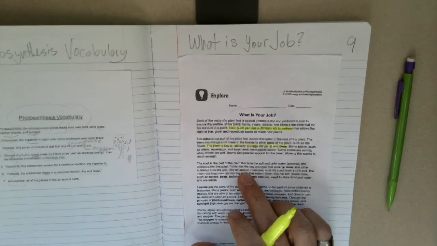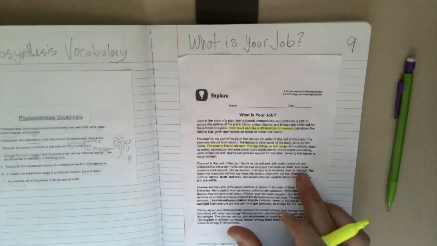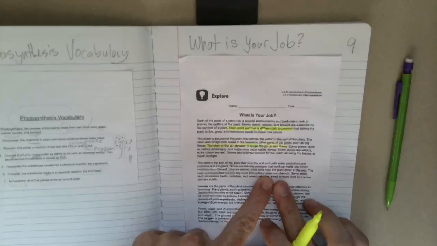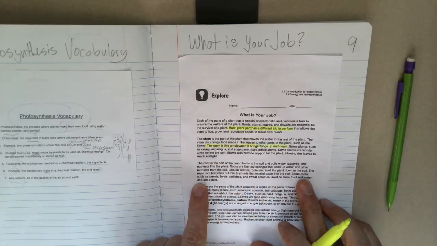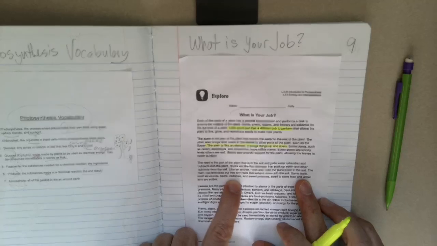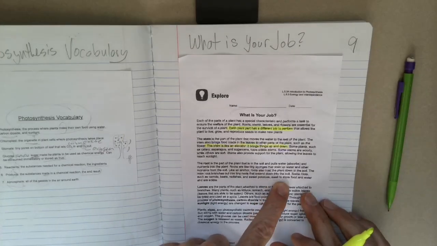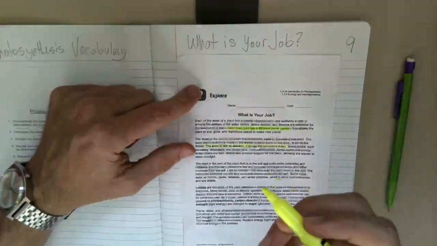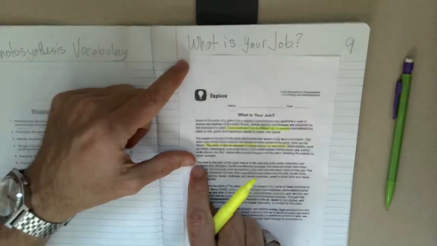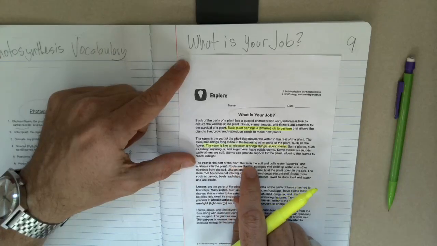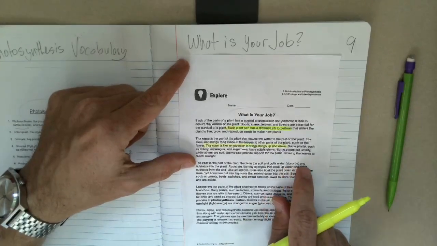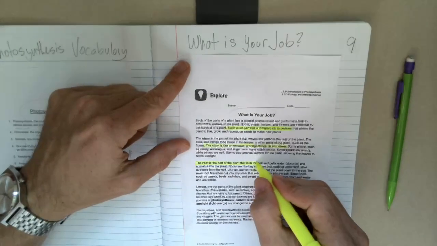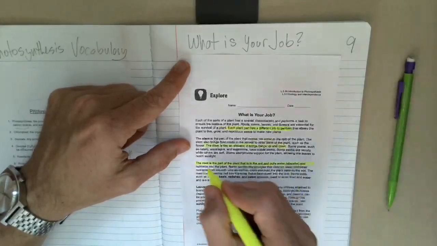Like an anchor, roots also hold the plant down in the soil. The main root branches out into tiny roots that extend down into the soil. Some roots, such as carrots, beets, radishes, and sweet potatoes, swell to store food and water and are edible. Let's take our highlighter. We're going to highlight this whole first sentence. The root is the part of the plant that is in the soil and pulls water and nutrients into the plant. So highlight that entire first sentence.